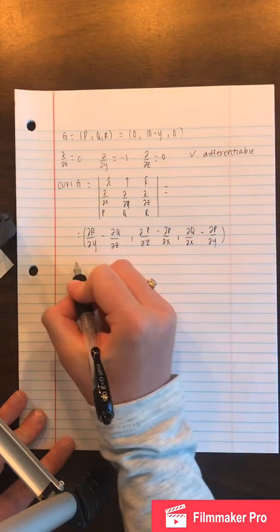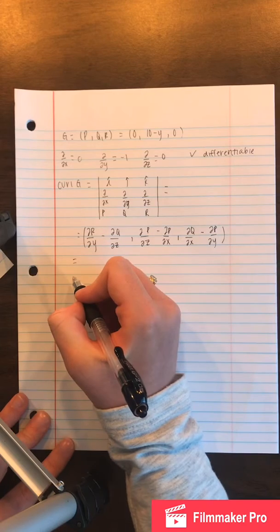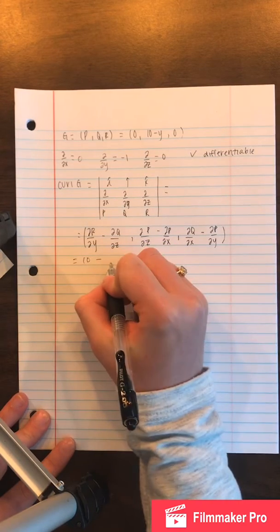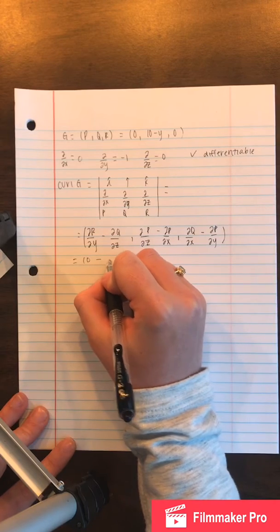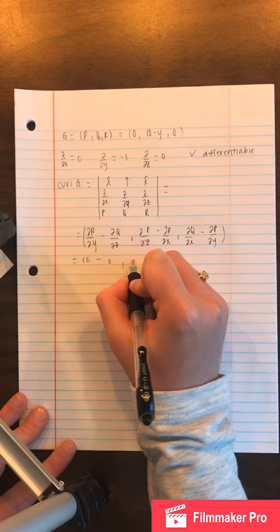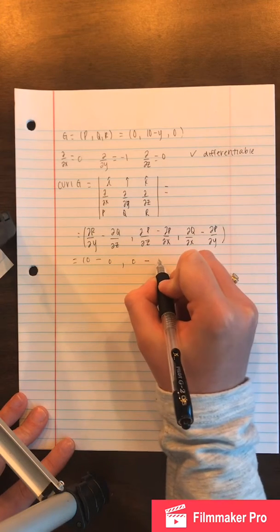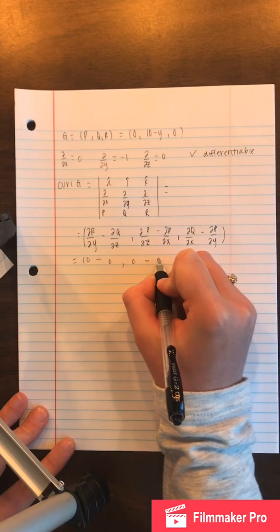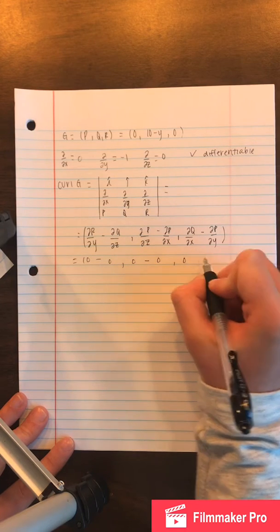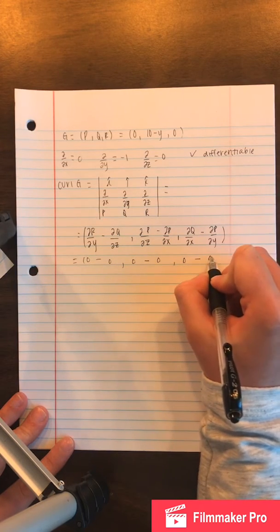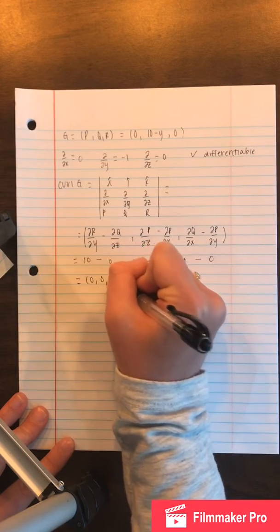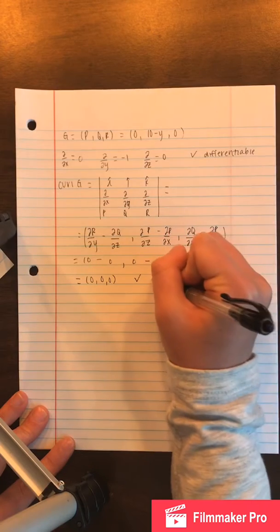Now computing this using our function, we have that the partial of R with respect to y is 0, minus partial Q with respect to z is 0, the partial P with respect to z also 0, minus partial R with respect to x is 0, minus partial Q with respect to x is 0, minus 0. So the curl of G is in fact equal to the 0 vector, meaning this is irrotational.